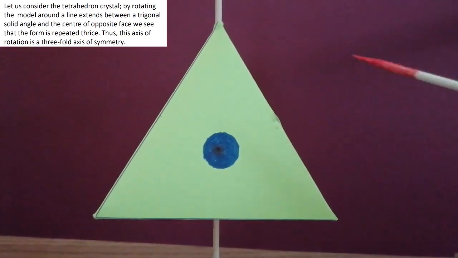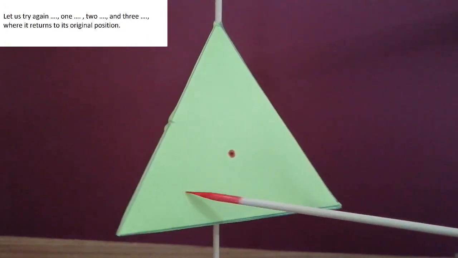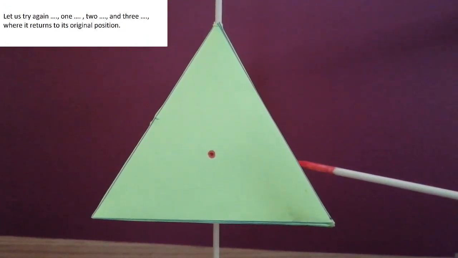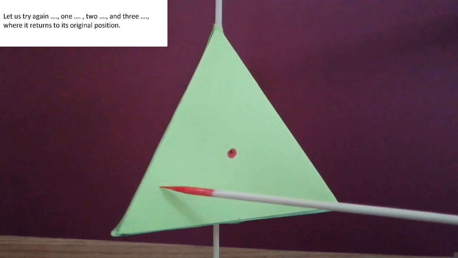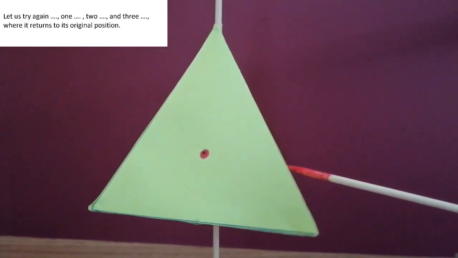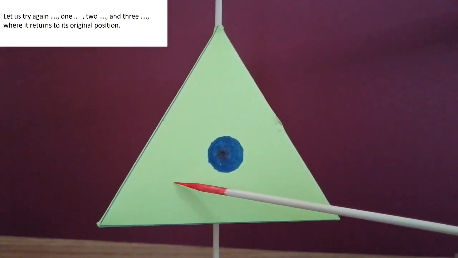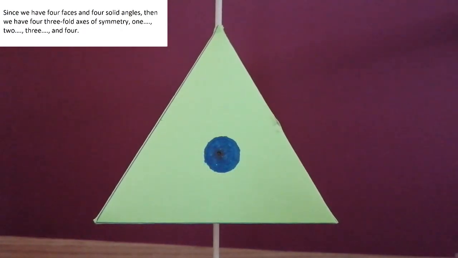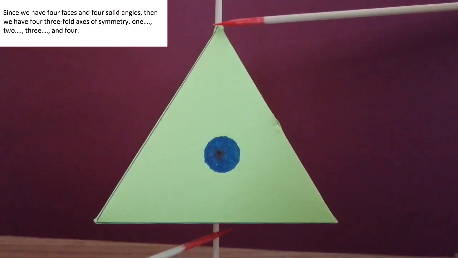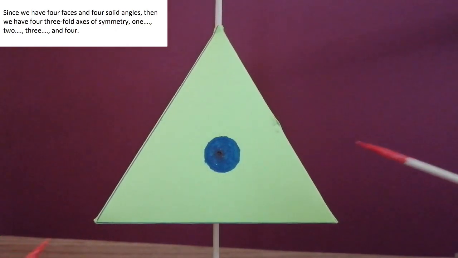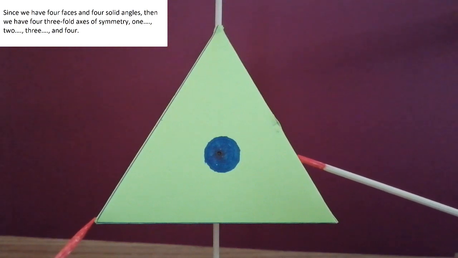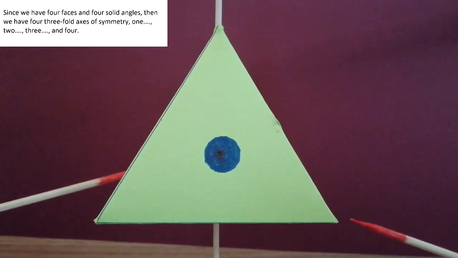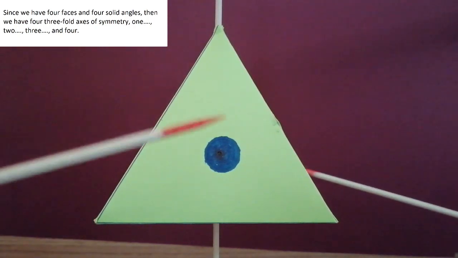Let's try again. 1, 2, and 3, where it returns to its original position. Since we have 4 faces and 4 solid angles, then we have 4 threefold axes of symmetry. 1, 2, 3, and 4.